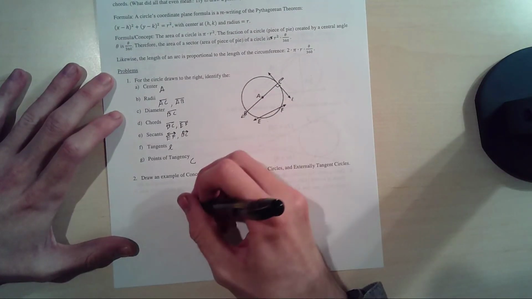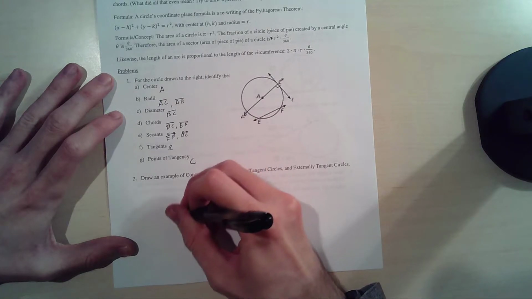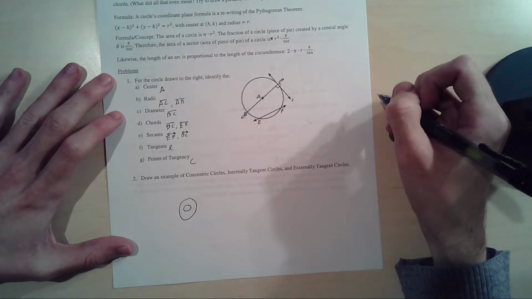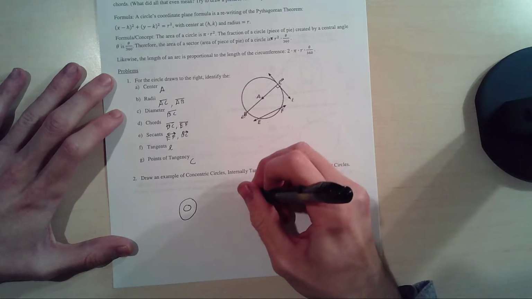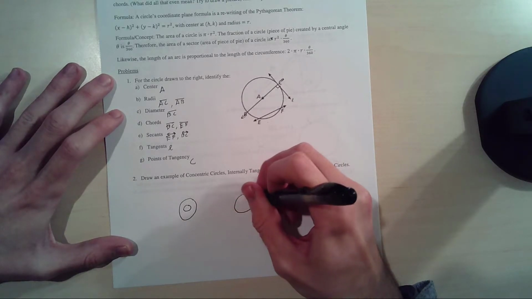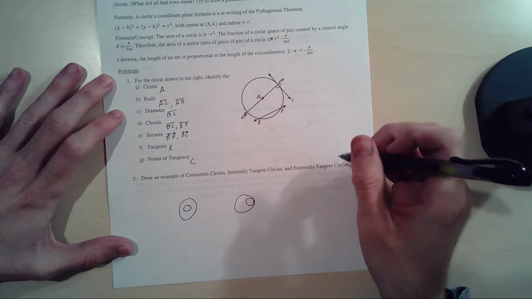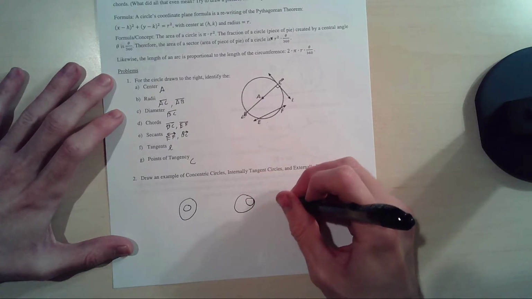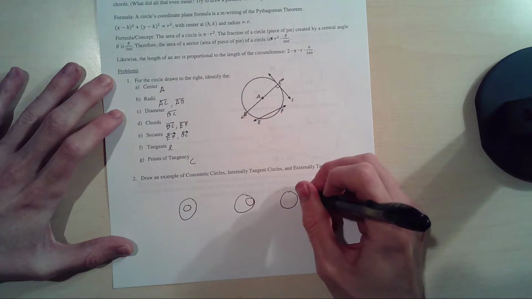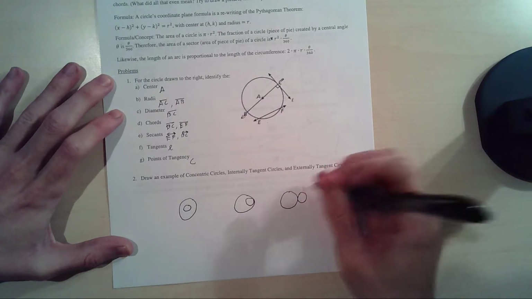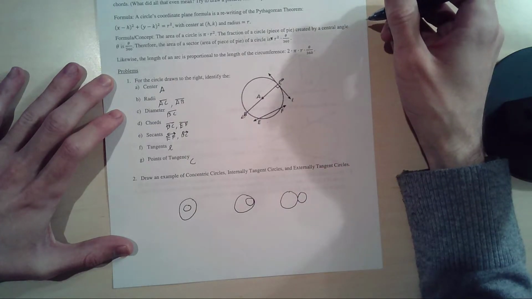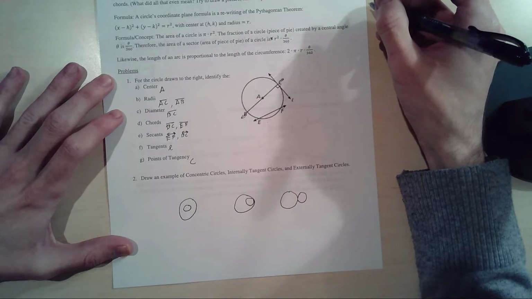Concentric circles are going to be two circles where one is on the inside of another. Internally tangent circles, there's a circle and a circle that barely taps on the edge out there. Boom. So there's another one. And externally tangent circles are circles where they barely tap, one on the outside. Boom. Not that big a deal. There's really not much to it.